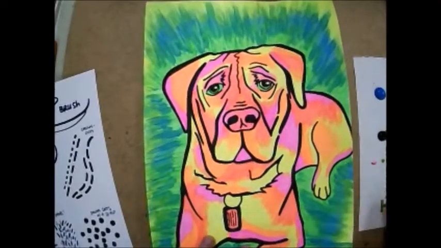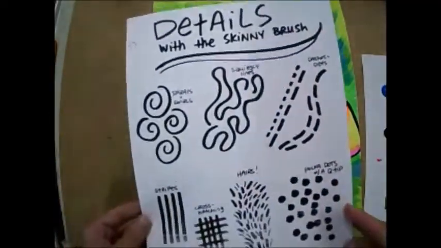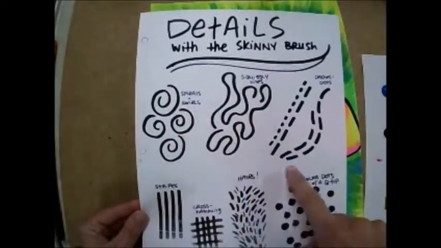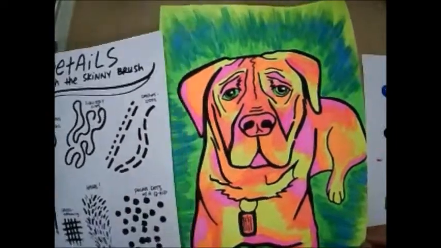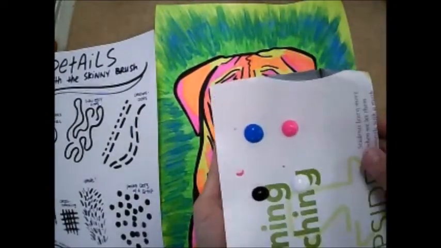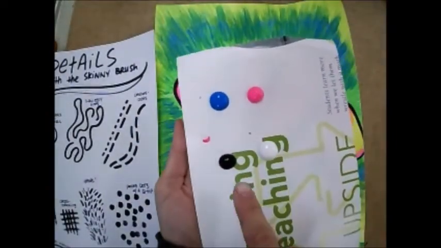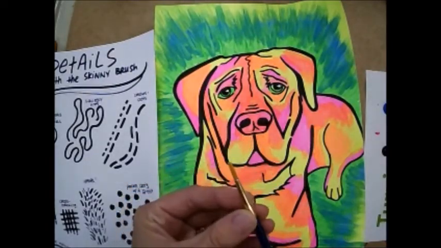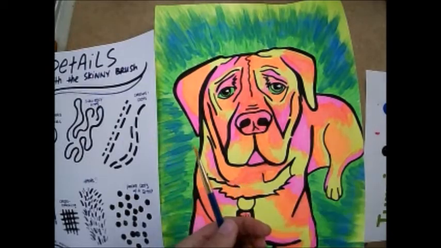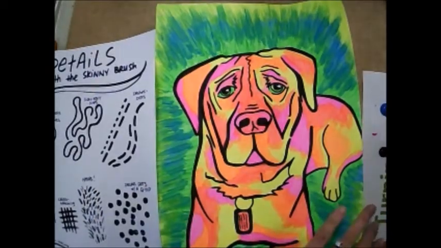If you have a hard time coming up with some of your own designs, take a look at this little cheat sheet. There's lots of little designs, swirls, dots, dashes. You can always refer to this if you are stuck and you don't have any ideas. You are then going to get one warm color and one cool color of paint. You're also going to get black and white. You're going to use a skinny paintbrush and a Q-tip.